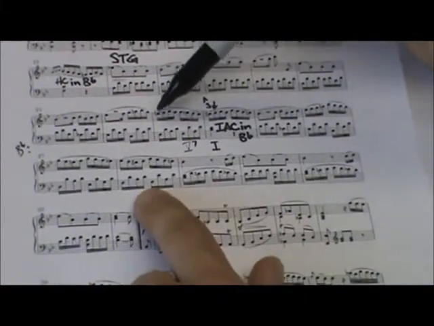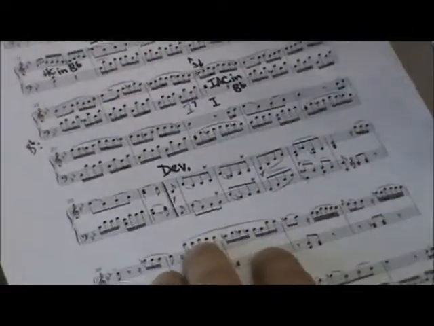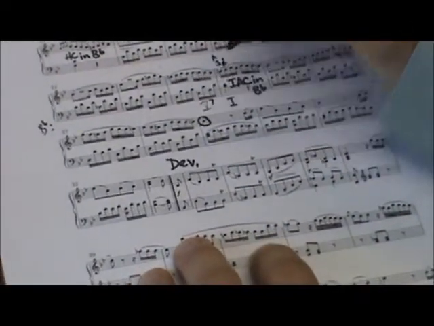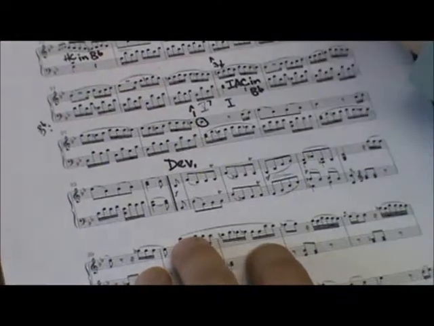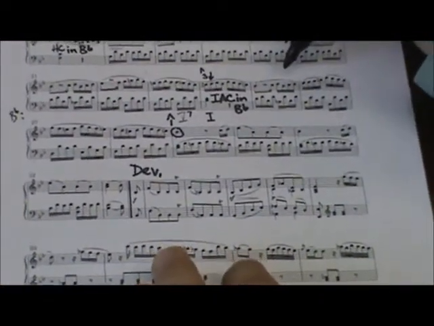There it is. Those two, and then 1. But look at the key difference right here. That's not scale degree 3 anymore, that's scale degree 1. We have a period going on here.